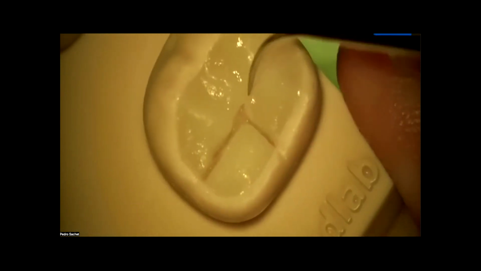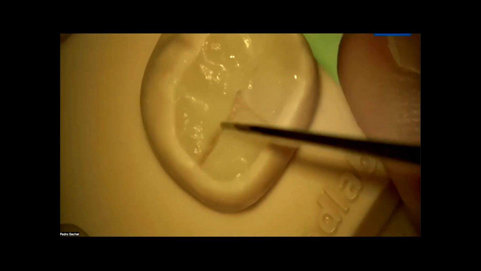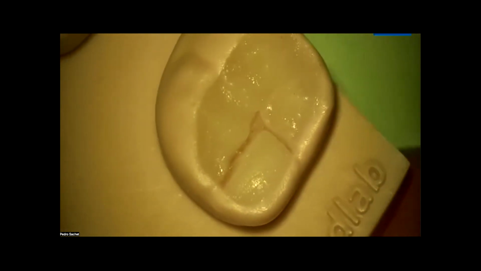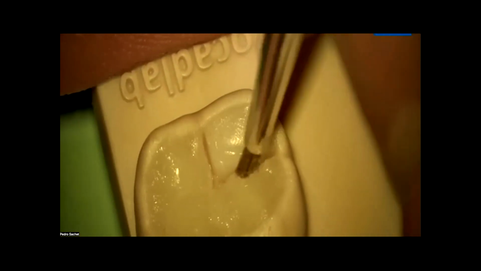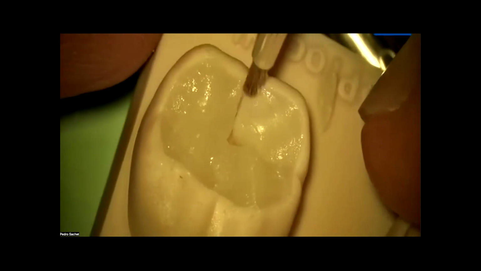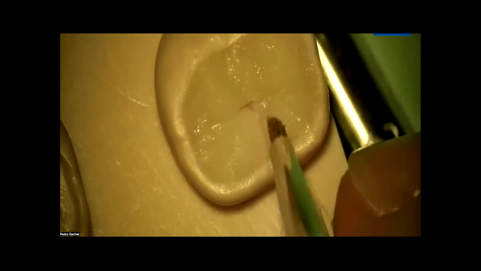Sometimes I need to use the small instruments to invert the resin, and then with the brush I can close the structures, always thinking about the triangular lobe that I need to have here. So I'm closing all these little holes.